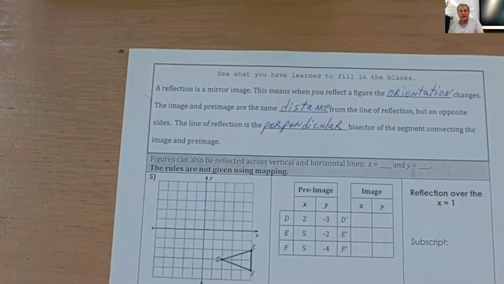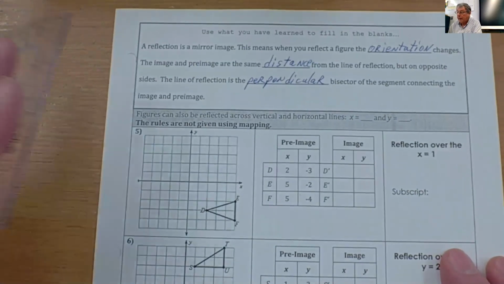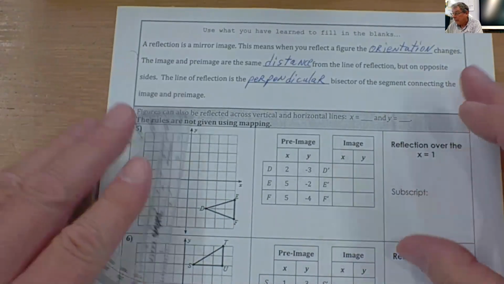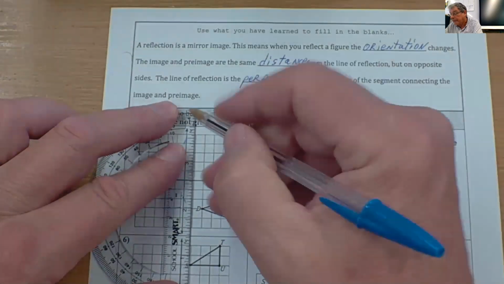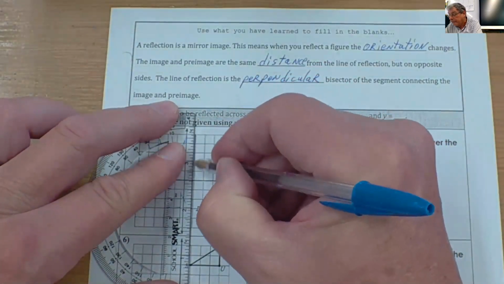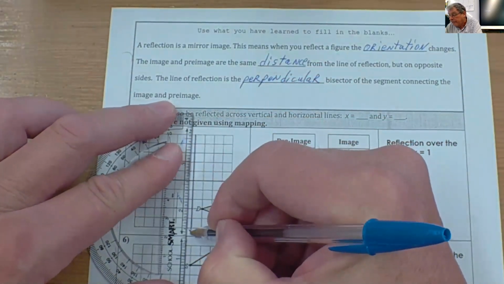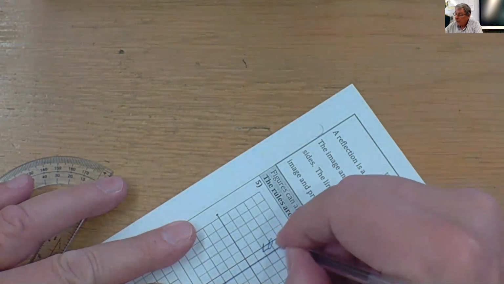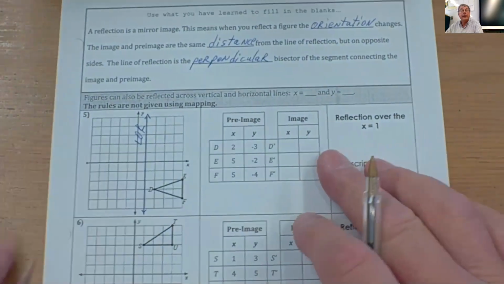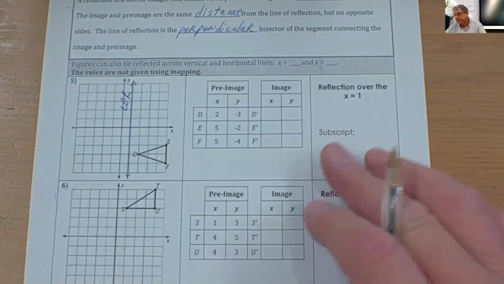Now you can see the lines, and we want to make our line of reflection here at X equals 1. There's our LOR. Do not forget to label your line of reflection.